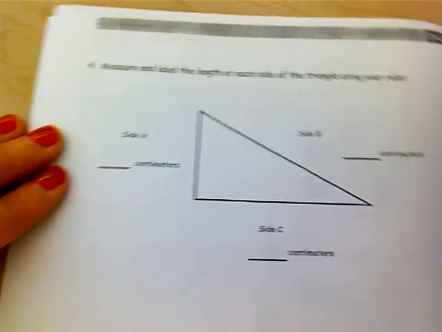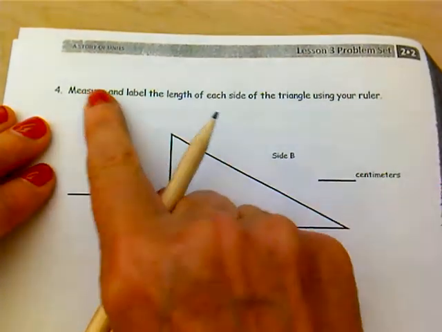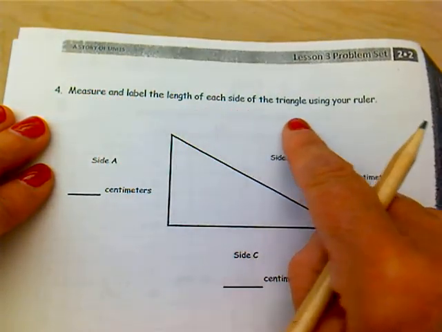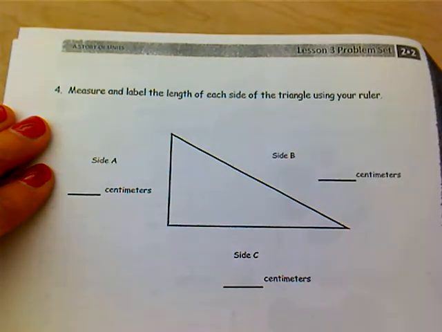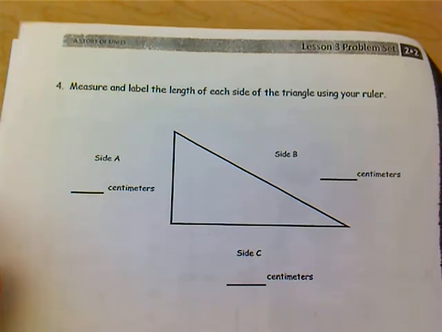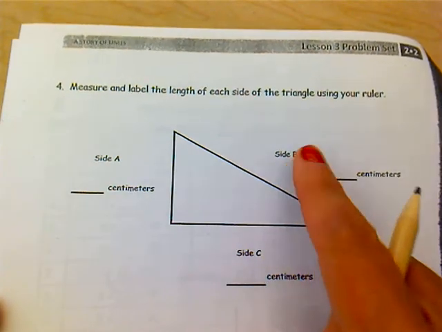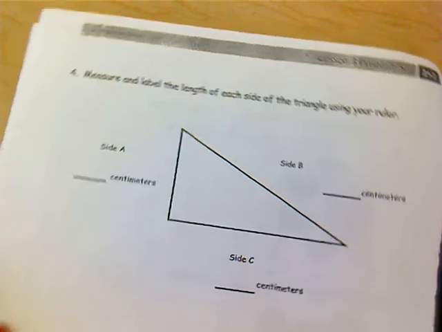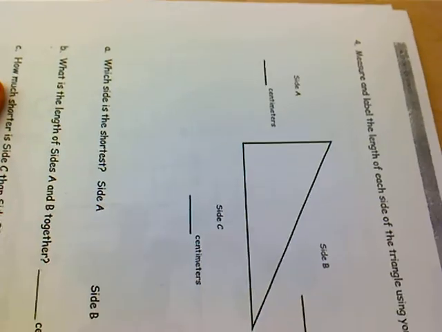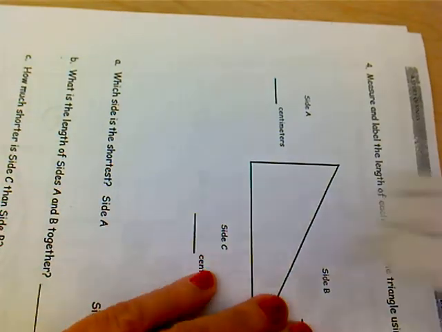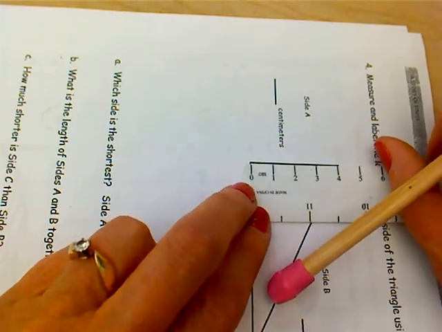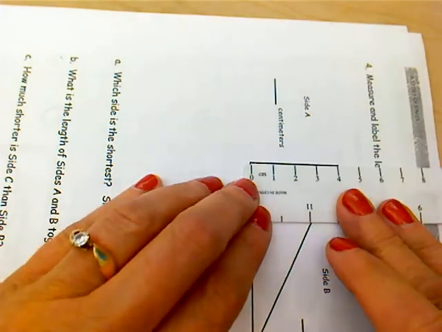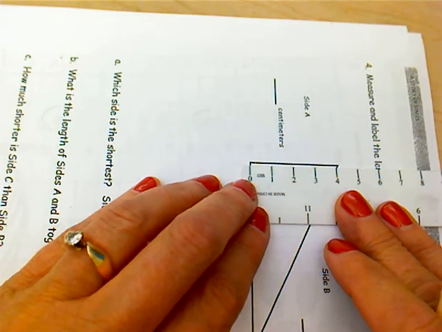Turning the page. Oh my gosh, this looks complicated, but it's not really. It says measure and label the length of each side of the triangle using your ruler. Now, if you don't have a ruler, I will help you with mine. So we have to measure side A of this triangle, we have to measure side B of this triangle, and side C of this triangle. So I'm going to turn my paper like this so I can measure side A. And you're going to look and see how many centimeters is side A.